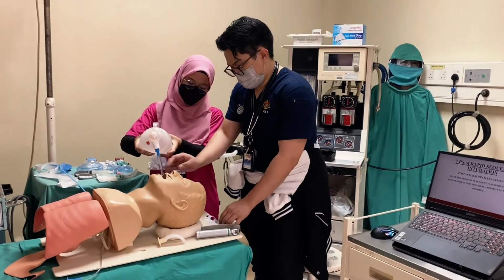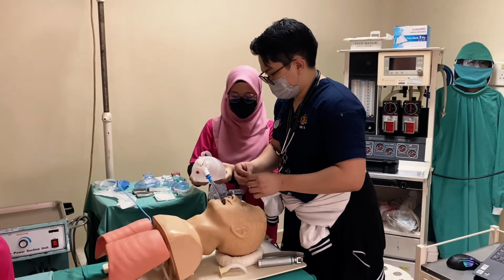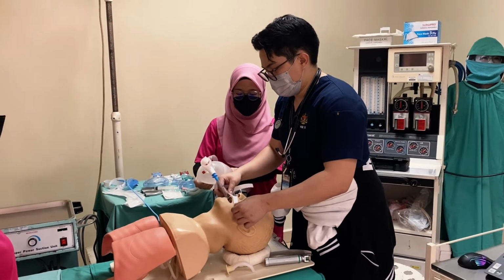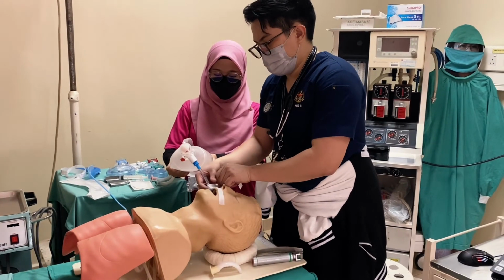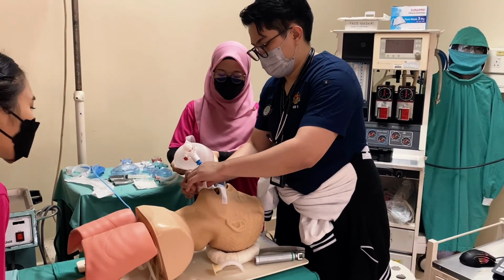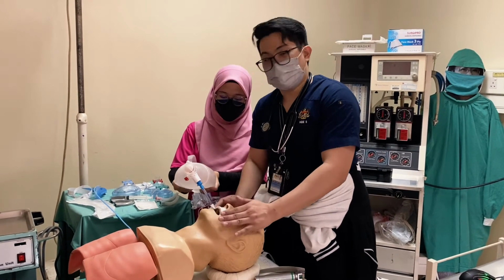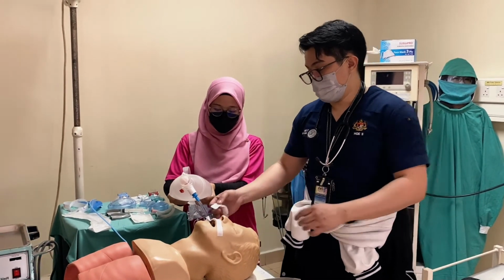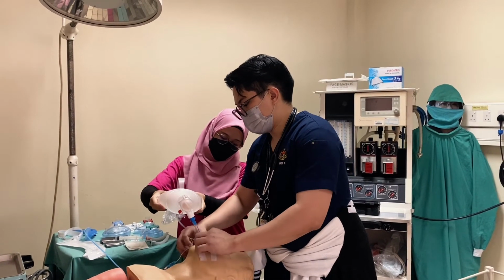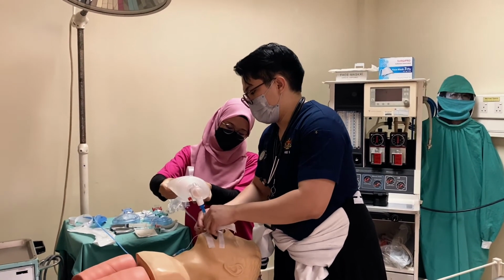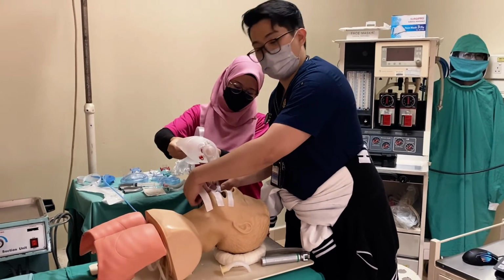So as I showed before, the endotracheal tube tape, we anchor it just like on a real patient. There are different techniques in different cases, but so far I will be showing you how the technique goes in our anesthesia department, in my workplace. If we put this, it will be easier for us to ventilate without worrying about the tube becoming dislodged.